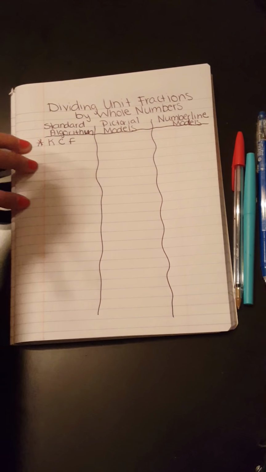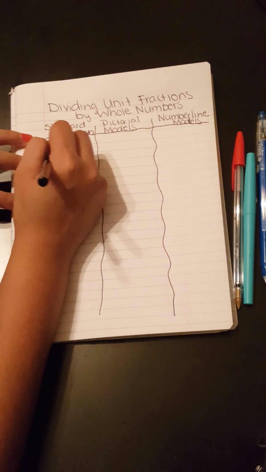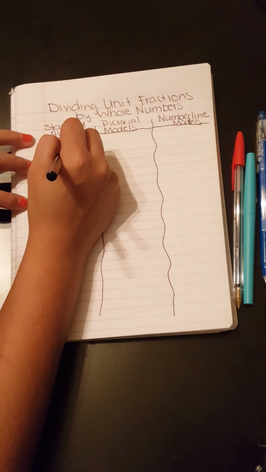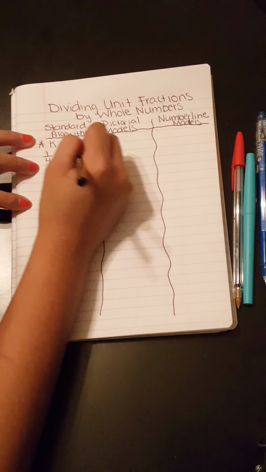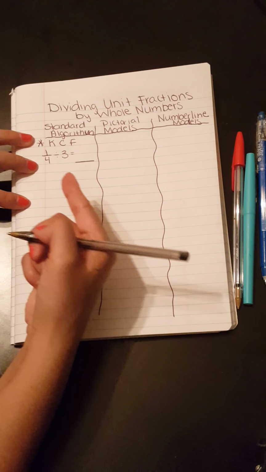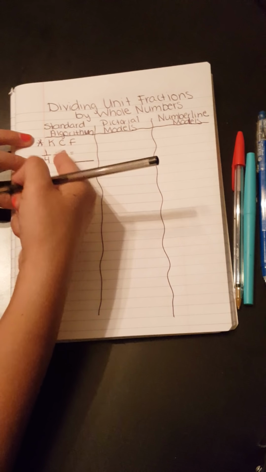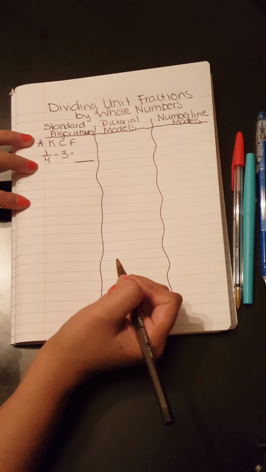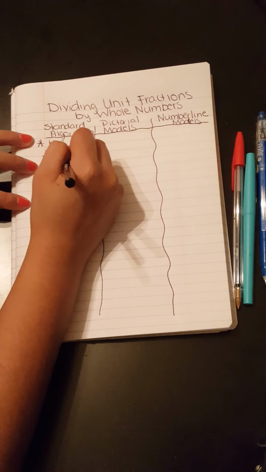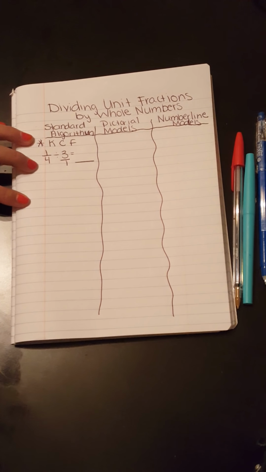So let me go ahead and give you a sample problem. Let's do 1/4 divided by 3. Now to solve this problem, the very first thing we need to do is convert that whole number into a fraction, and we do so very easily. You just put a 1 underneath. Now we're working with two fractions.